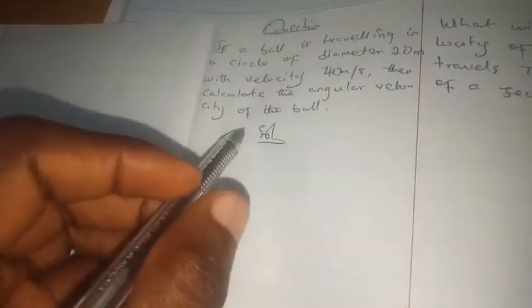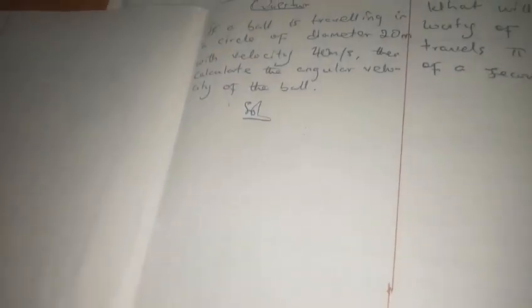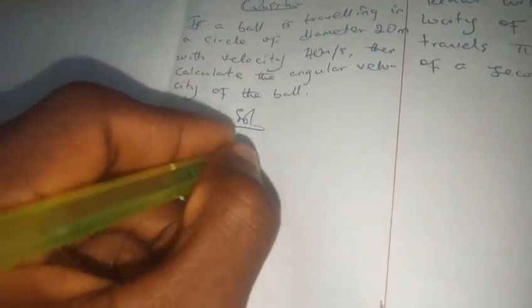So here we have the solution, and then remember, when solving physics questions, you bring out your parameters first. So from here, our parameters were given a diameter of 20 meters, and then what else again? The linear velocity is 40 meters per second. So then calculate the angular velocity. So we have to look for the angular velocity.